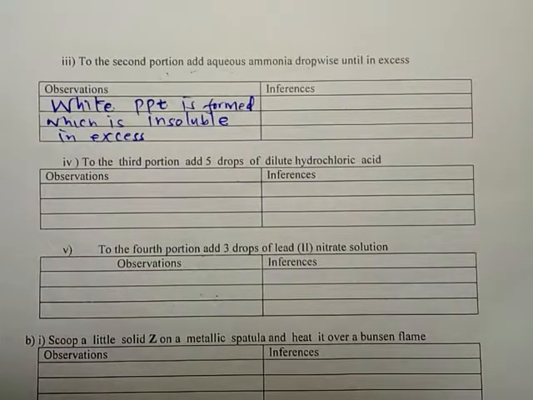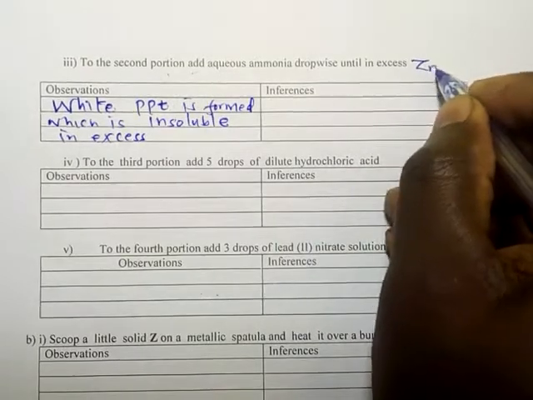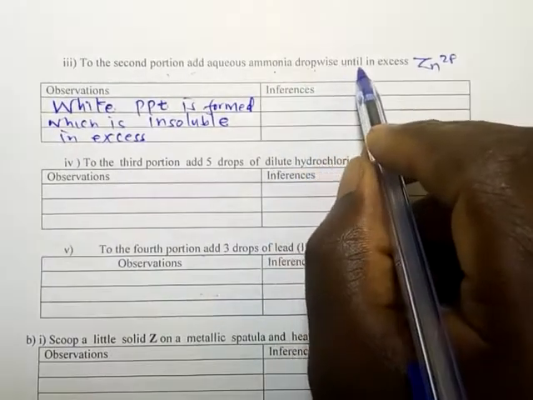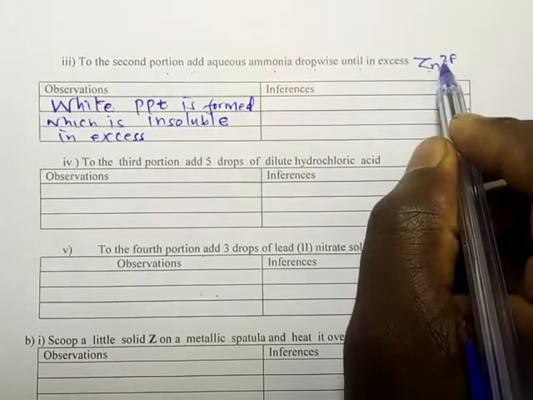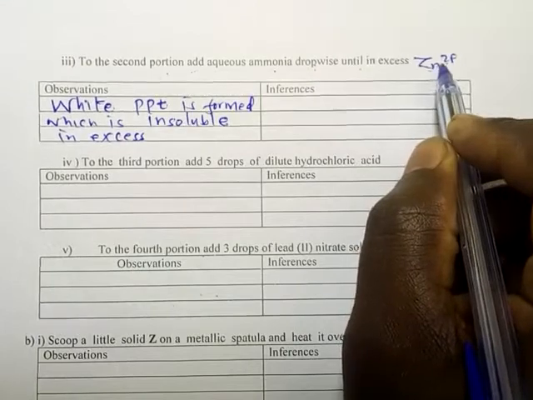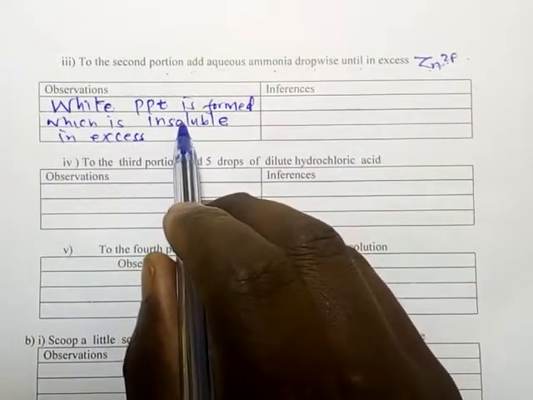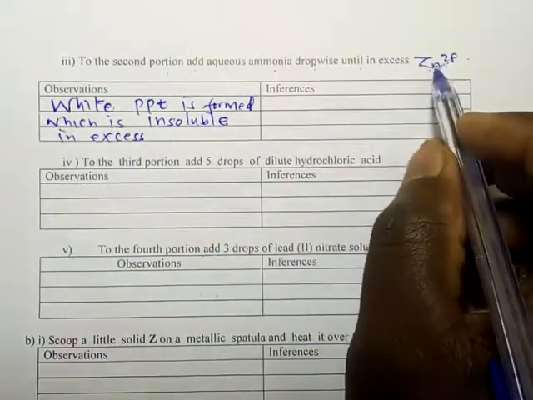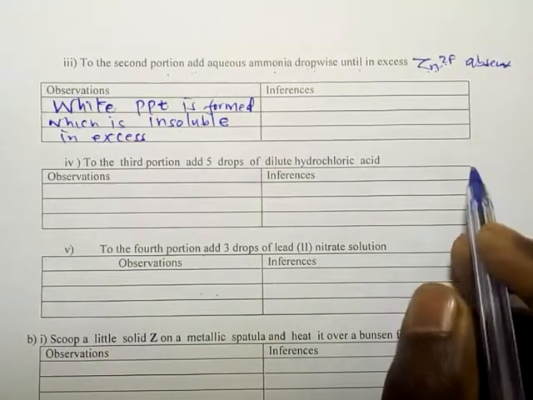It means, remember, zinc 2 ions. When we add ammonia dropwise and then in excess, if the zinc ions are present, the white precipitate will dissolve to form a colorless solution. But now this one is not forming a colorless solution. The white precipitate persists. Therefore, it means that the zinc 2 ions are absent.